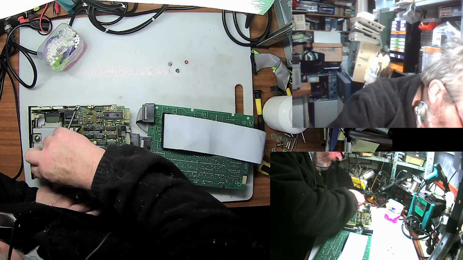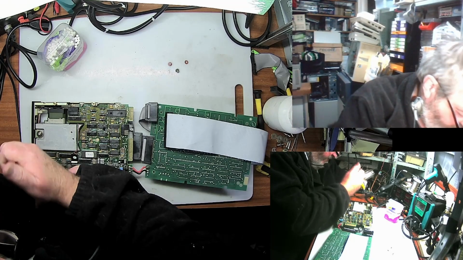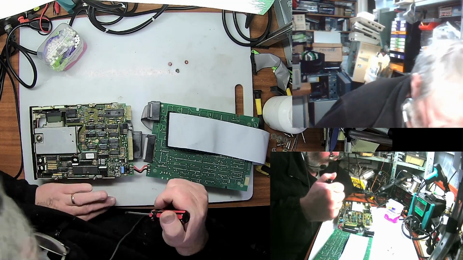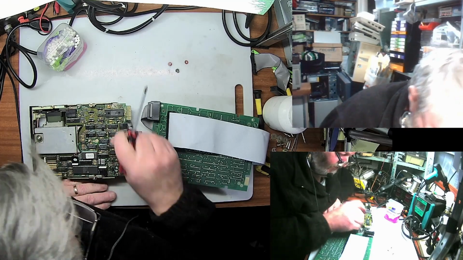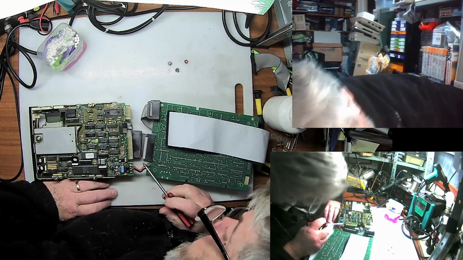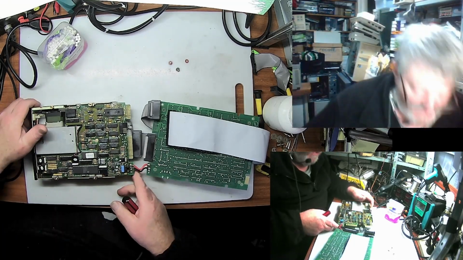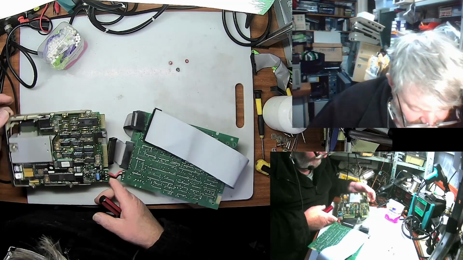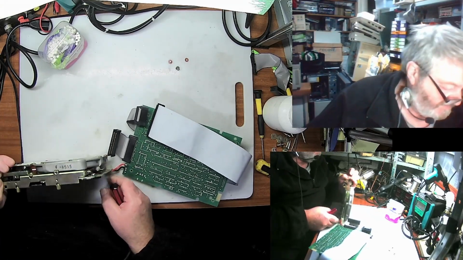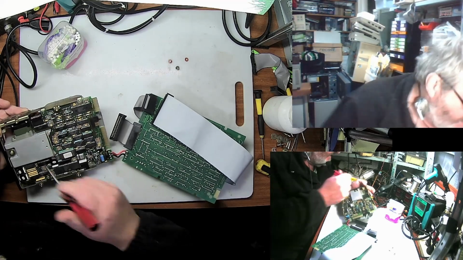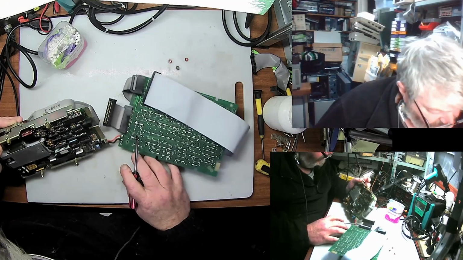To make sure all the plugs are on properly and they haven't decided to make a move and go somewhere else, push them all on nice and tight. Jumpers are all on there. I'm not sure what the settings are for that, but we can probably find out if we've got the manual for this drive. That's the switch for the head. Okay, so that's for homing the head.